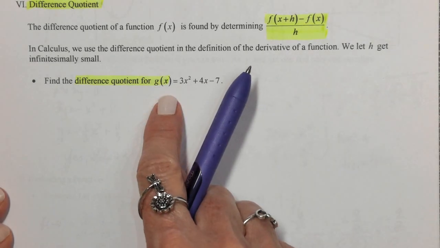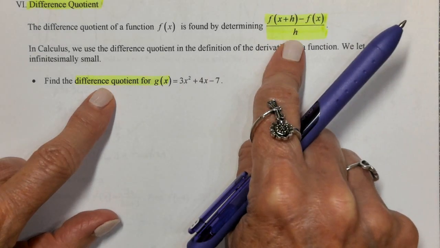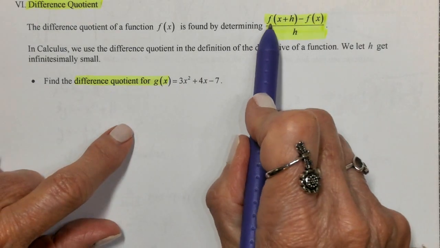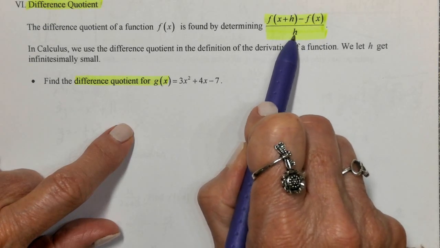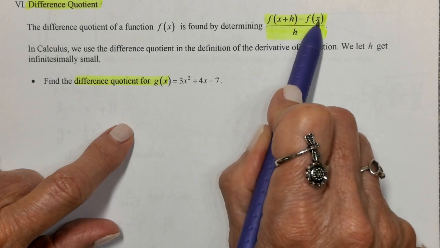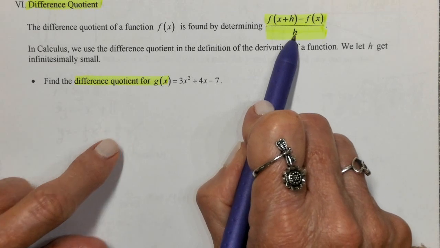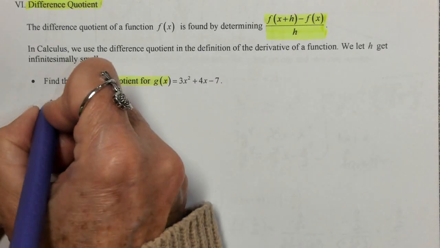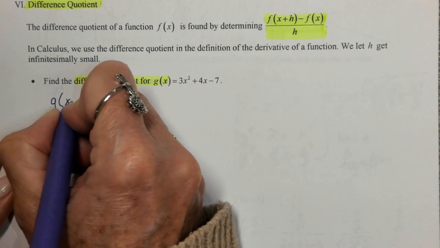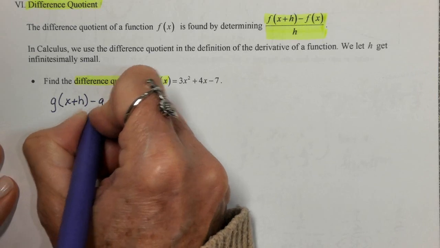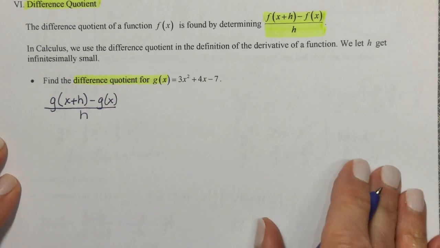All right, so I need you to memorize this. And to me, it's very easy to memorize. It looks like f of x minus f of x, except we have this plus h and an h. So f of x minus f of x, but this is an x plus h all over h. Okay? So for g, we'll have g of x plus h minus g of x, and then we have h on the bottom.